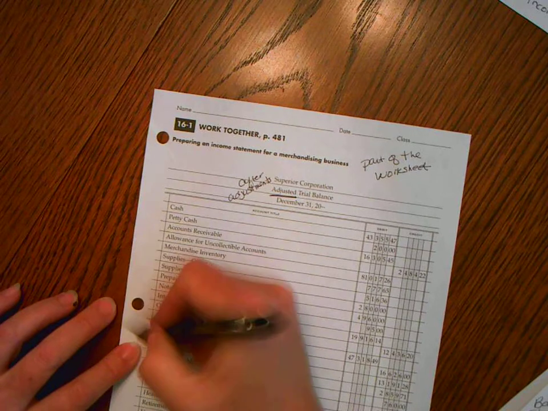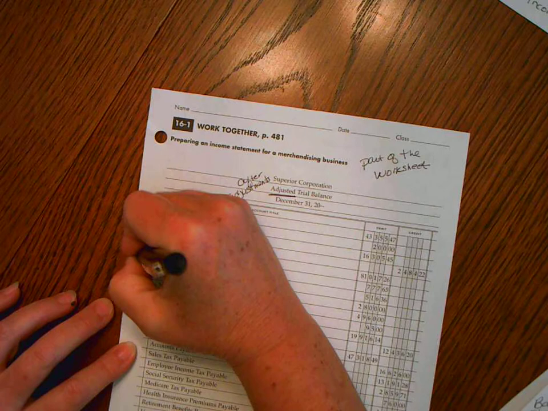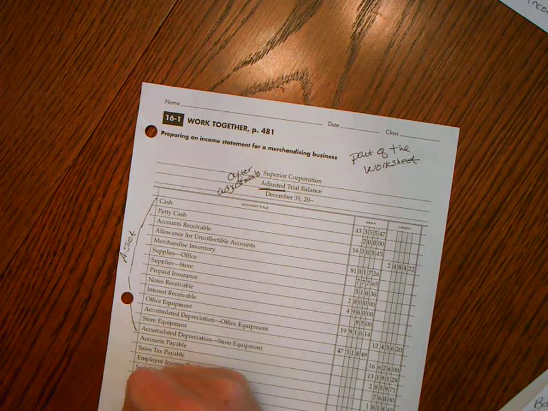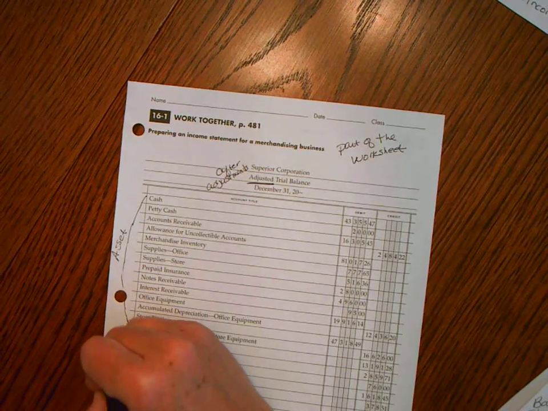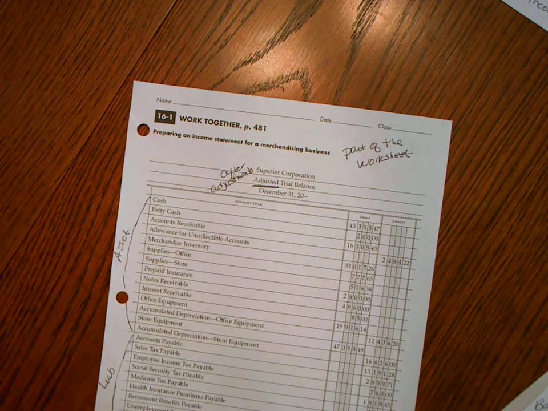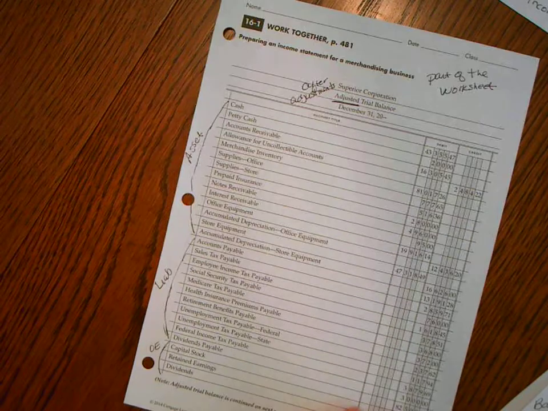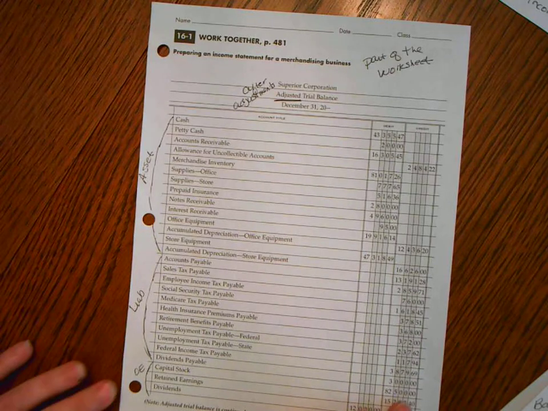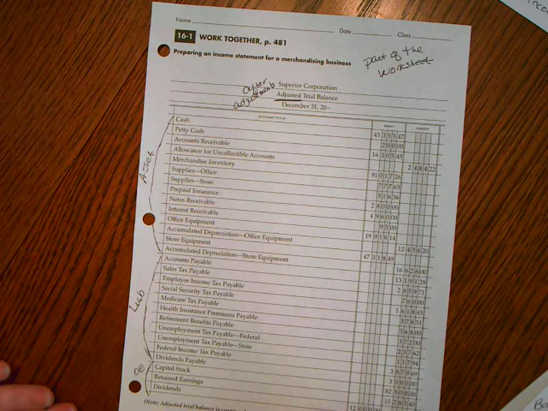Basically, this right here is our asset section. This is our liability section. This is our owner's equity section, or stockholders' equity. Of course, this is going to work off the balance sheet. Assets, liabilities, owner's equity. That's the balance sheet.